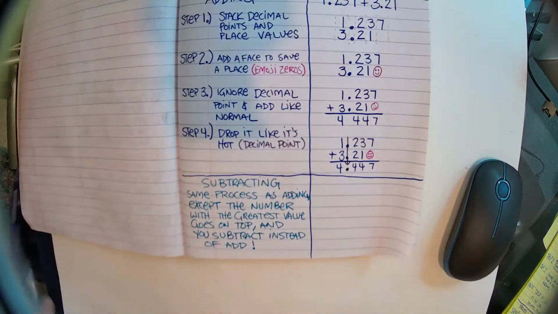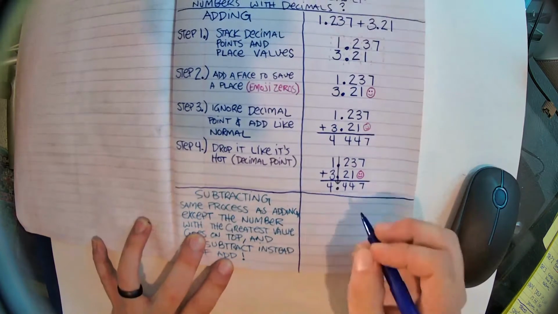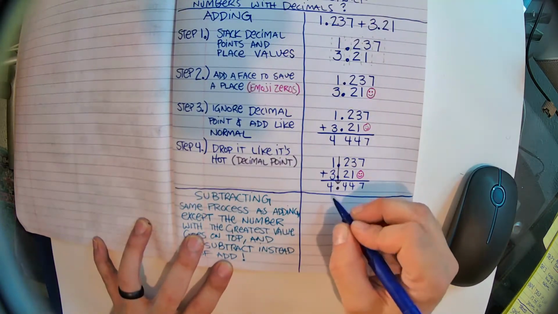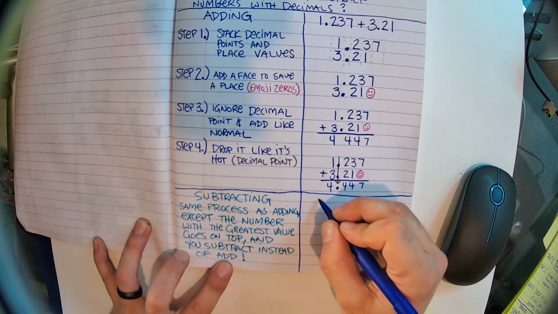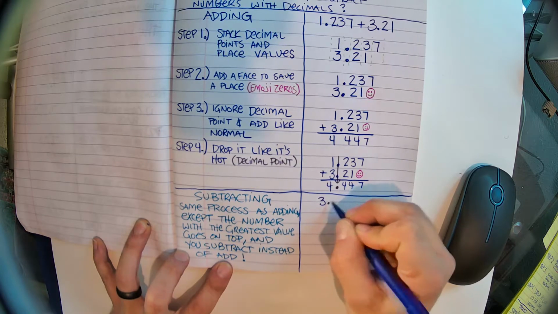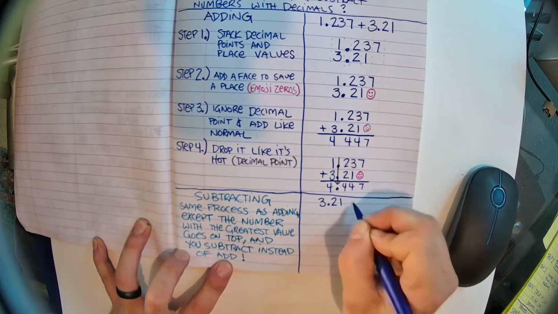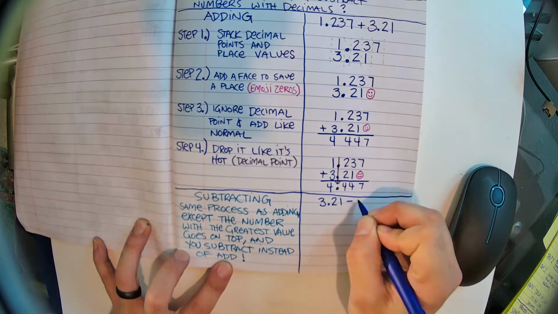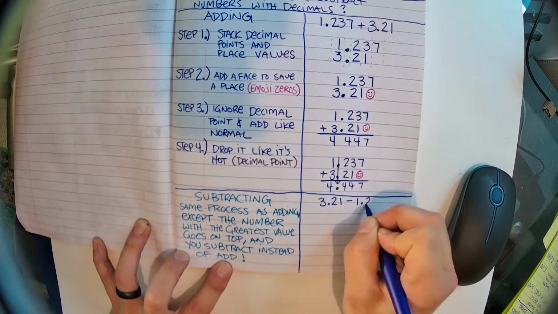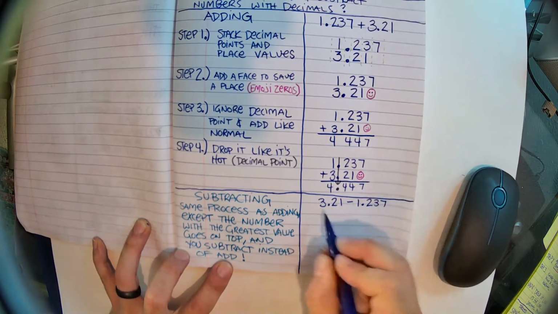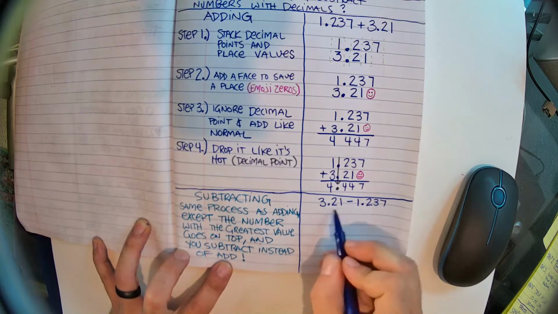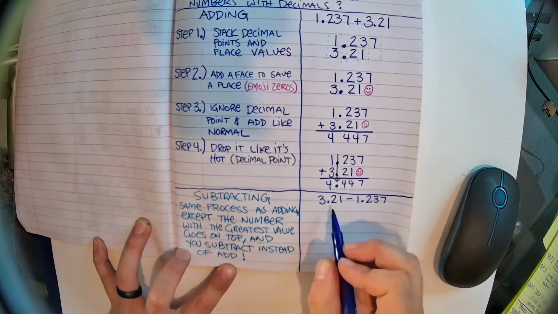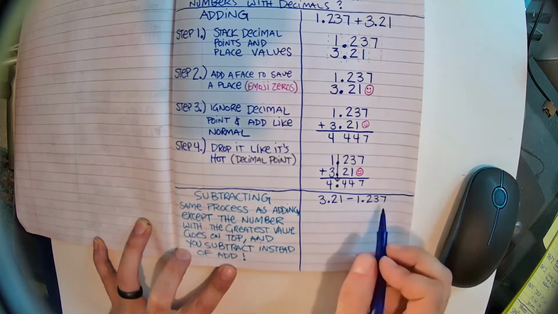All right, so let me show you what I mean. Let's use the same exact numbers, except if it's subtraction, we're going to have our greater value be the first number that we look at. Remember, because there's 3 ones in 3 and 21 hundredths, it does have the greater value between these two numbers.